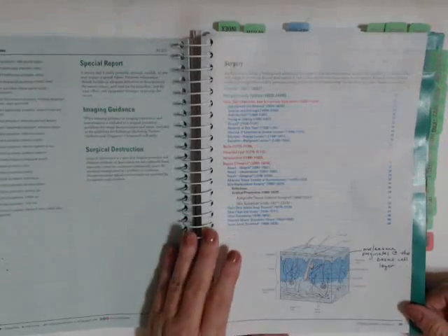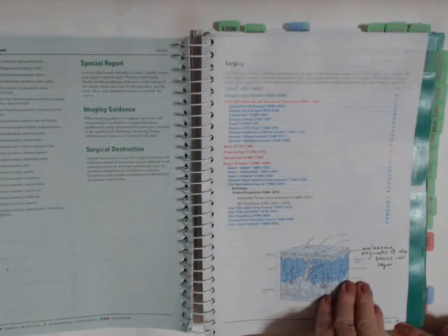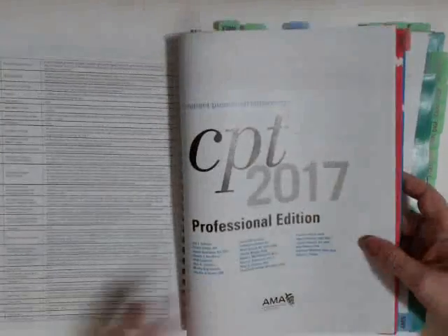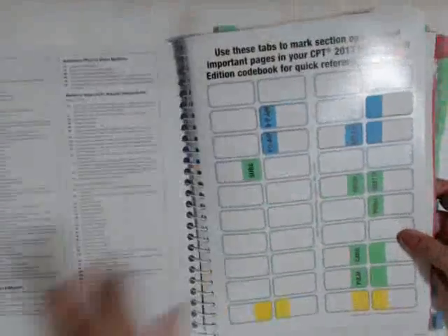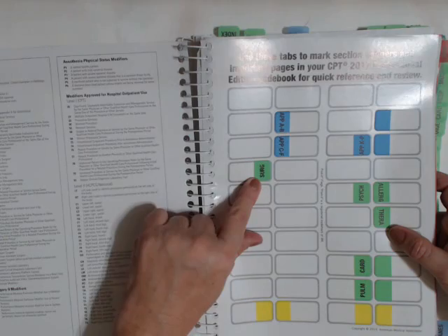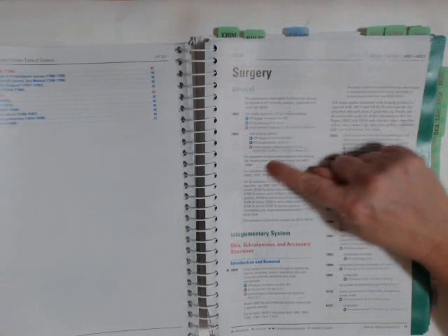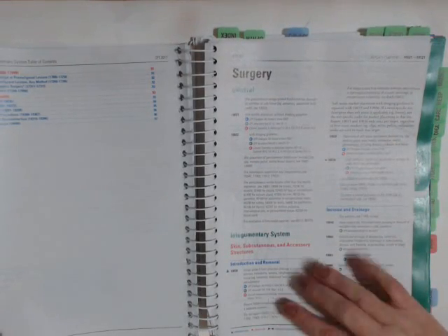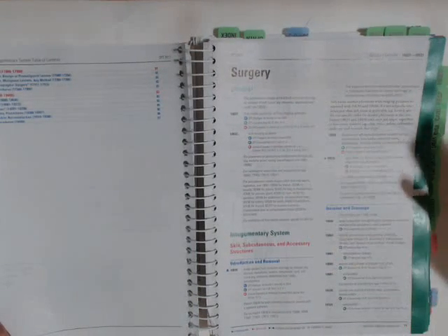Okay, so the next section is actually on page 69. And this one you can do one of two things. Let me show you. Do you see this green surgery here? I don't flag this page as surgery because there's only 2 surgery codes right here. Then it goes right into the skin section. I know they're there. I just don't worry about it.